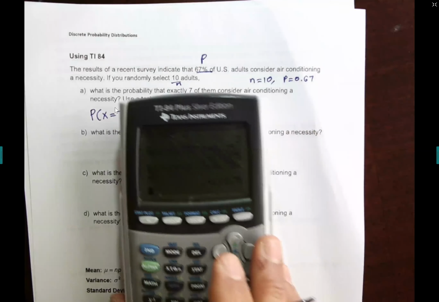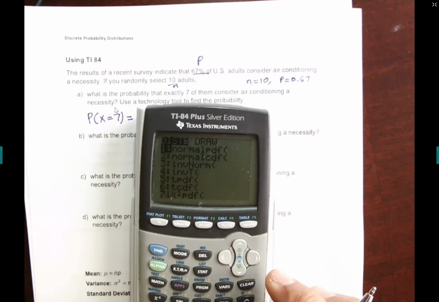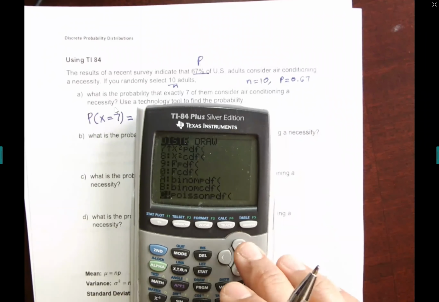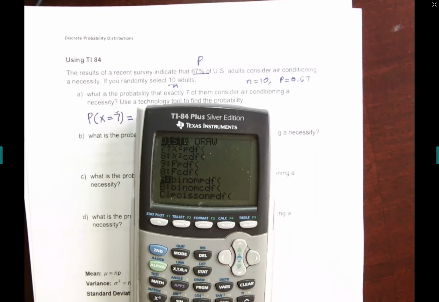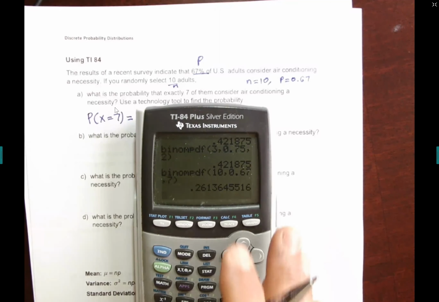And let me show you how to do this. You go second, distribute, you scroll down. Binompdf, sorry, it's right here. And now you put N, which is 10, comma, P, which is 0.67. Don't mix them up. N comes first. And then X is 7. And here you go. 0.26, let's see, 3 decimal places, 0.261.